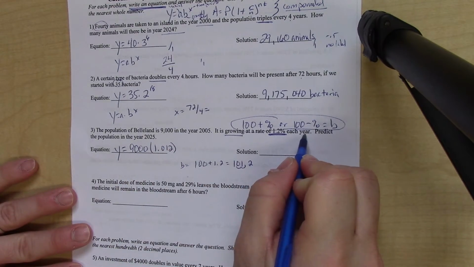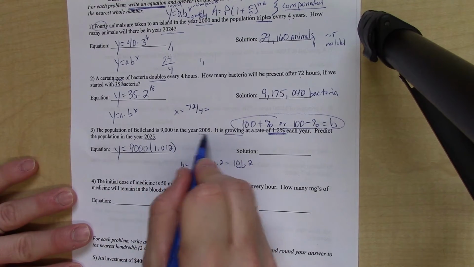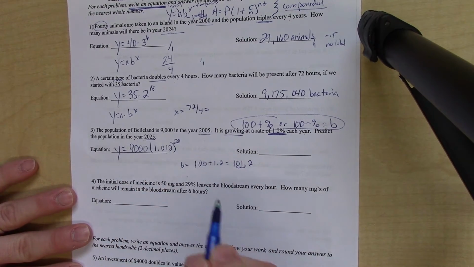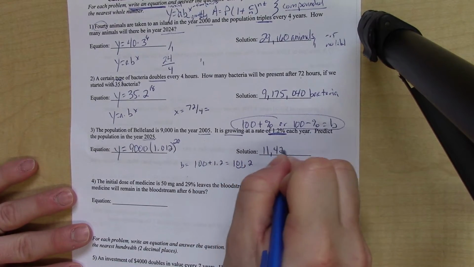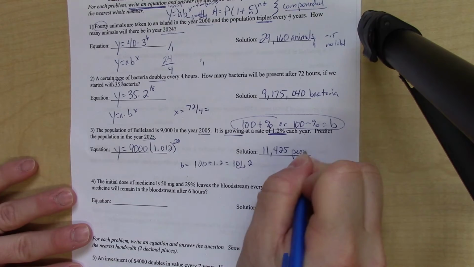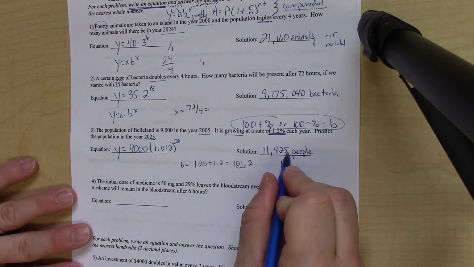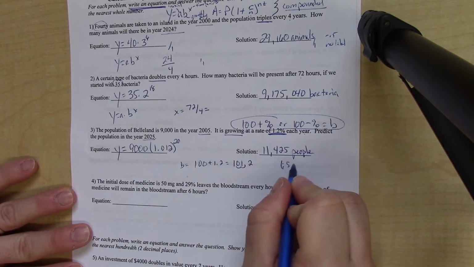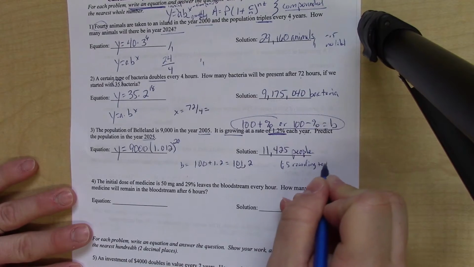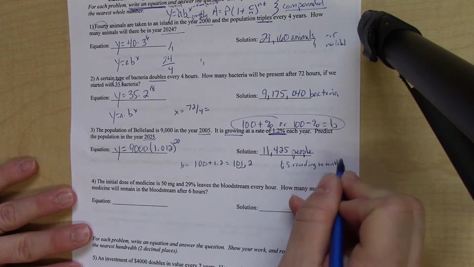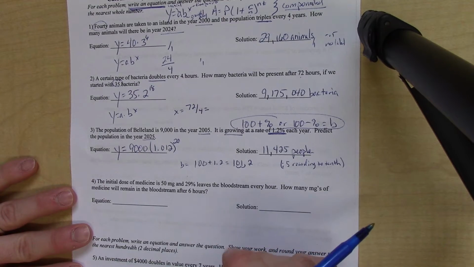Each year means just once per year, so there's nothing to multiply from my x. It's just from 2025 to 2005, which is 20 years. Plug it right in like that, you get 11,425 people. Remember that you lose 0.5 if you don't round this. I want you to round to the 10th on everything else, but not people, because remember we talked about round to the nearest person.